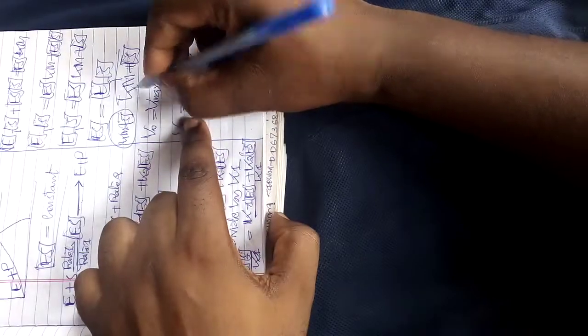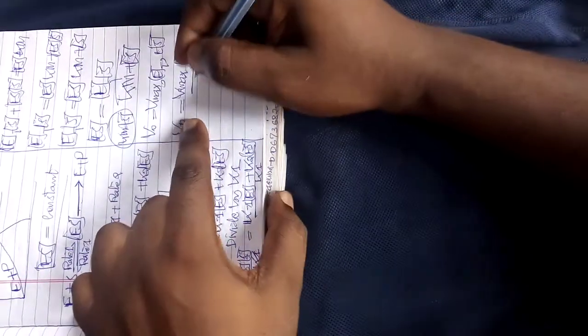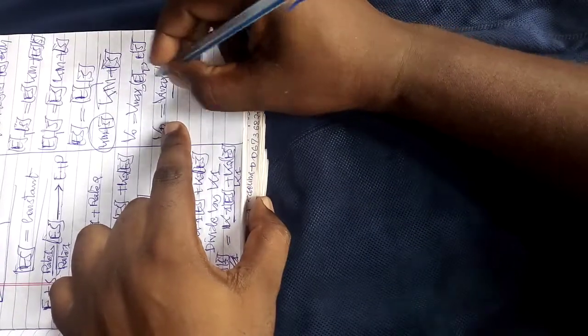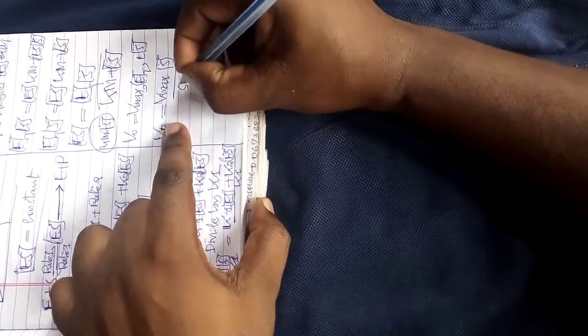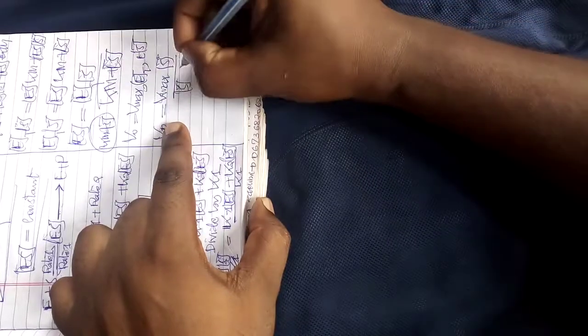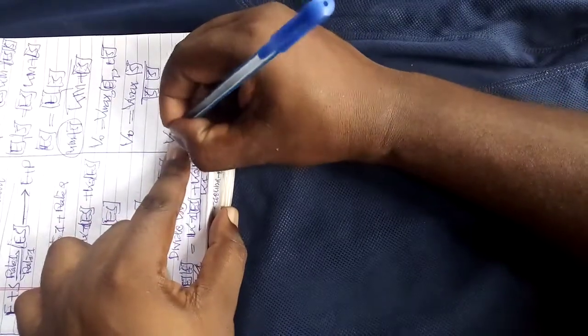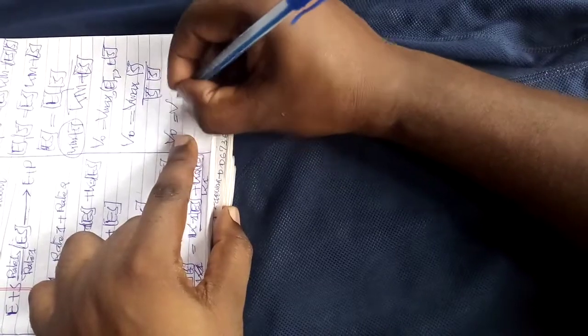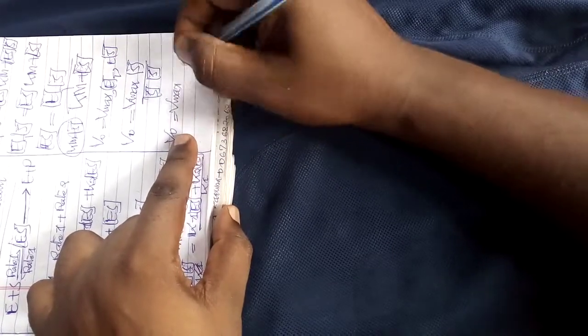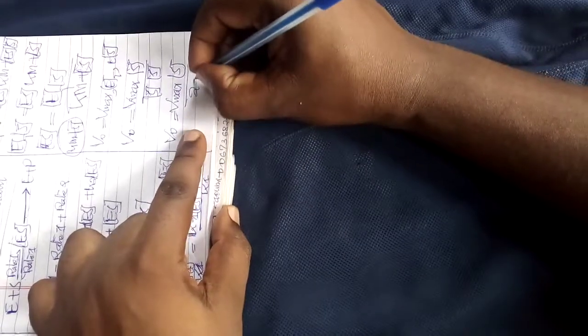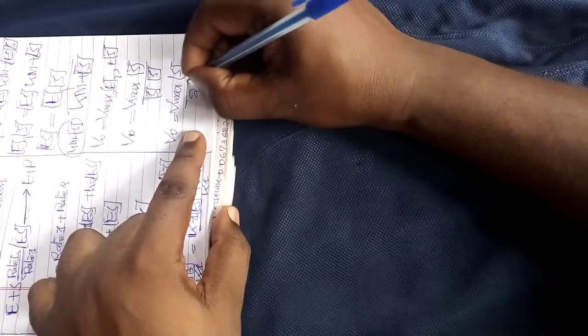So even here, instead of writing Km, we are going to write substrate concentration. So plus substrate concentration, which finally is going to be V naught is equal to Vmax times substrate concentration over 2 times substrate concentration.